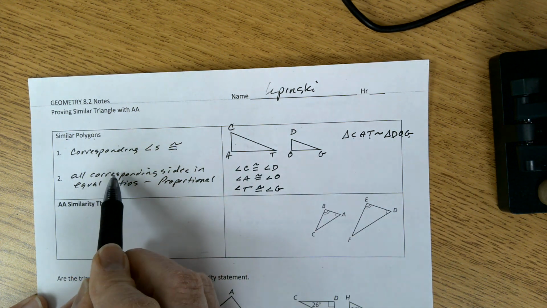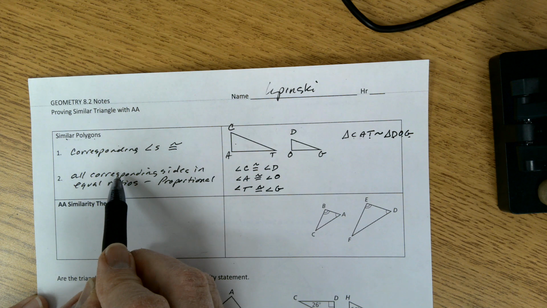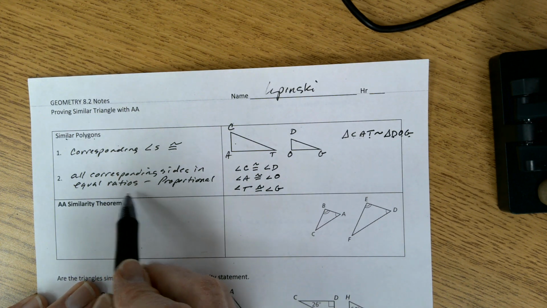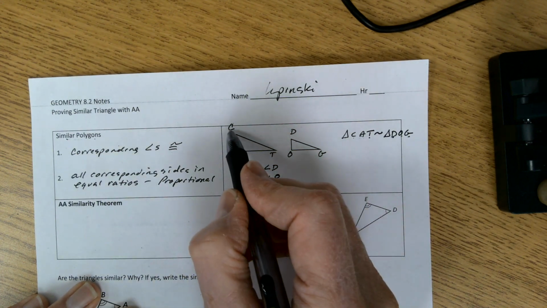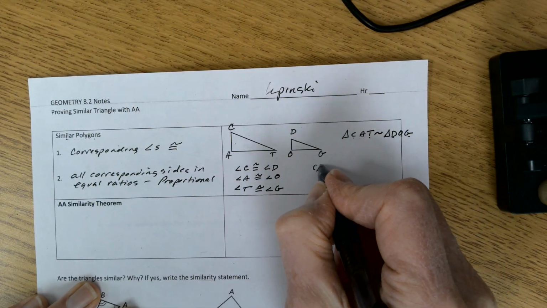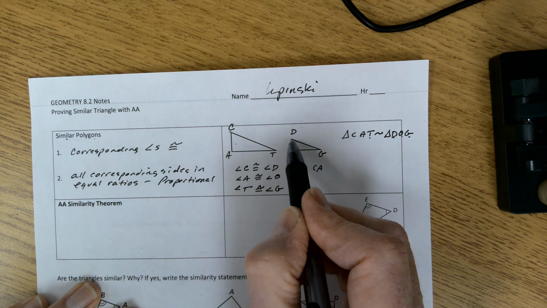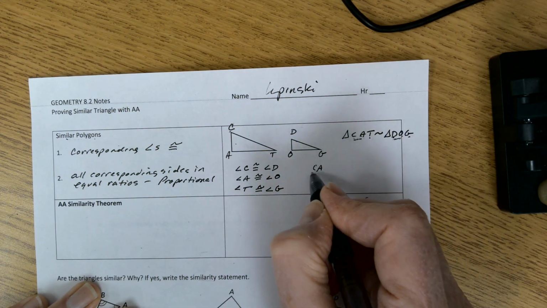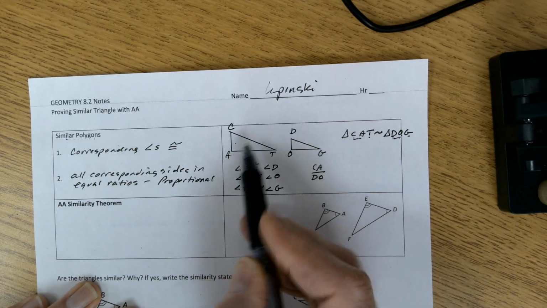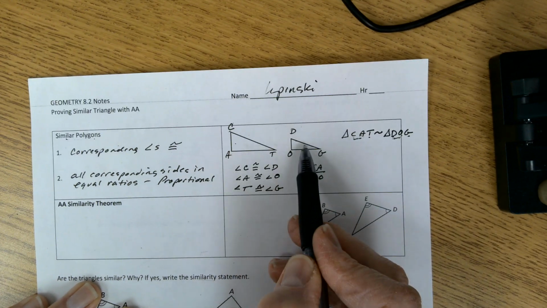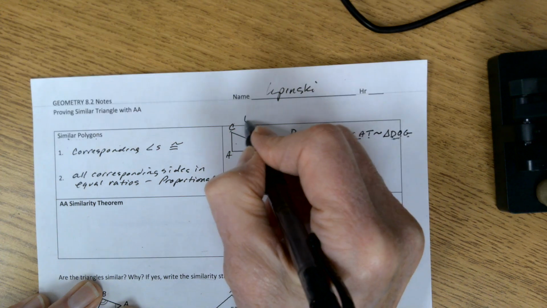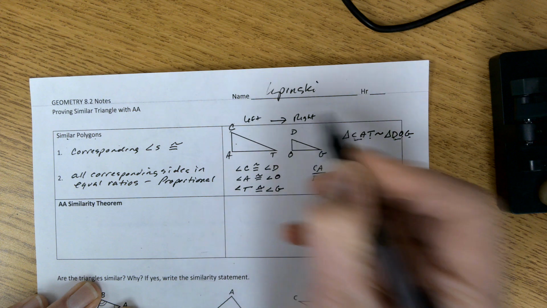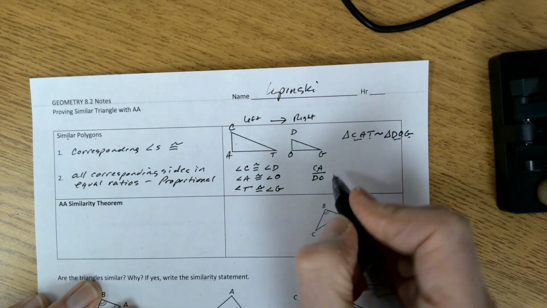Okay. The second part is the sides. All the corresponding sides, the sides that match up, have to be in the same equal ratios. Okay? So side CA would match up with side DO. CA and DO, the first two letters. I'm going from the left triangle to the right triangle, left to right.